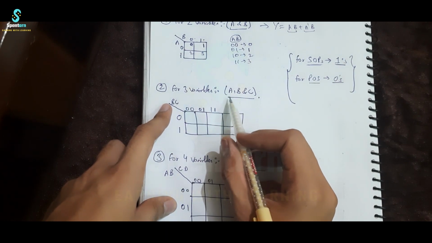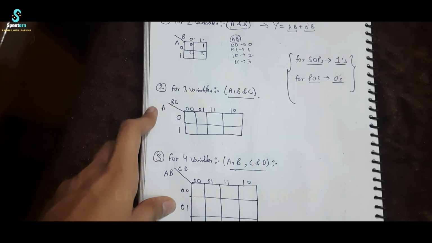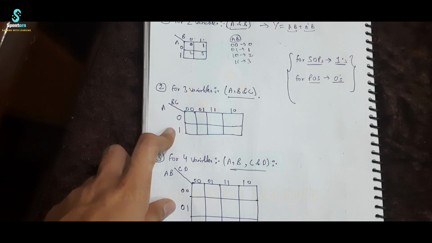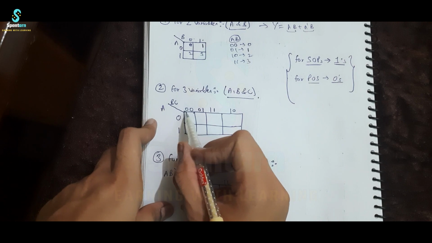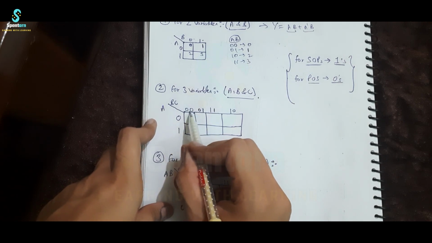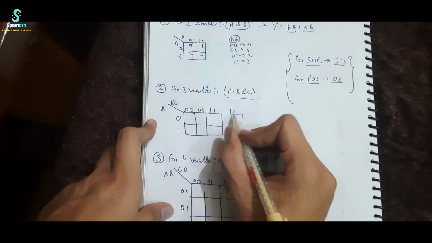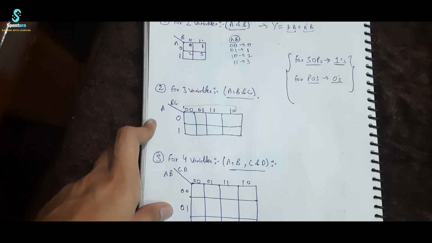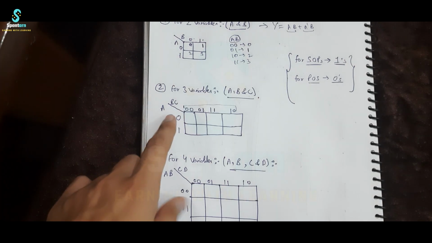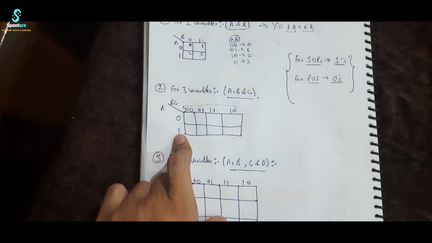Now for 3 variables, like A, B and C, or C, D, A, or any 3 variables which we are given, we will use this kind of K-map. For A, I have used 0, 1. Now, here is the use of gray code. I haven't directly written 0, 0, 0, 1, 1, 0, 1, 1, but I have replaced 1, 0 with 1, 1 and 1, 1 with 1, 0. This is the use of gray code in the Karnaugh map. But it is not that complex. You can just learn that we will use 0, 1 directly if we have 2 variables.